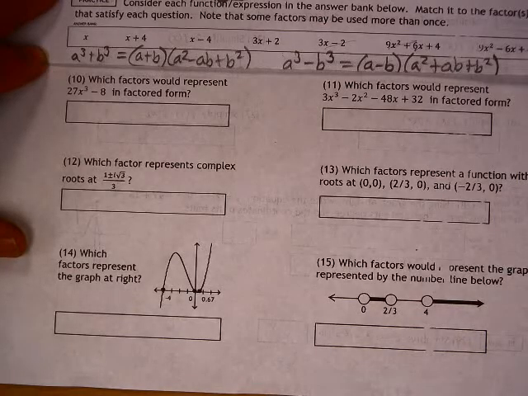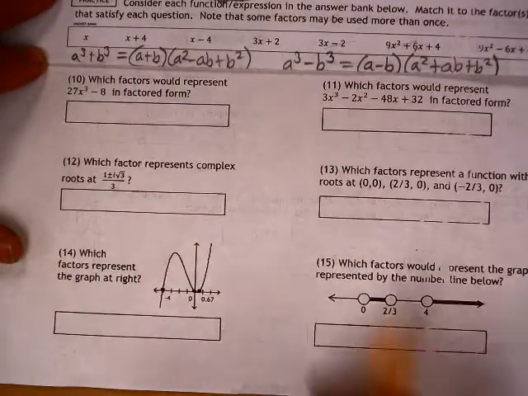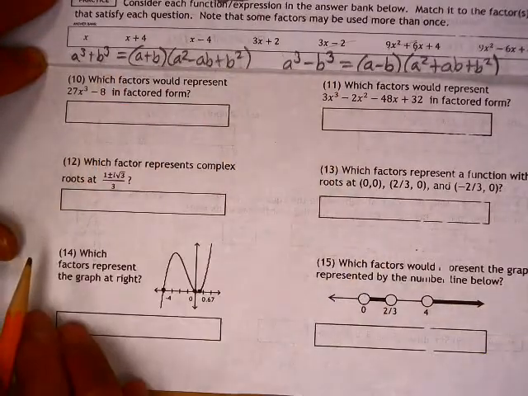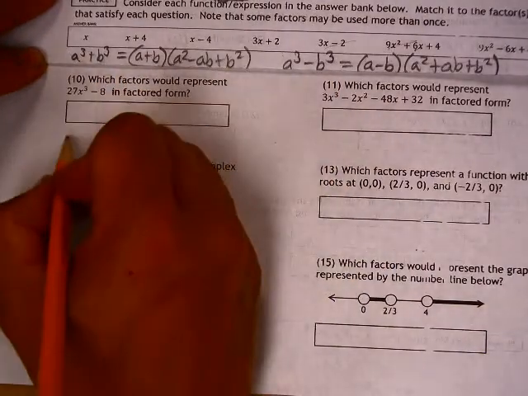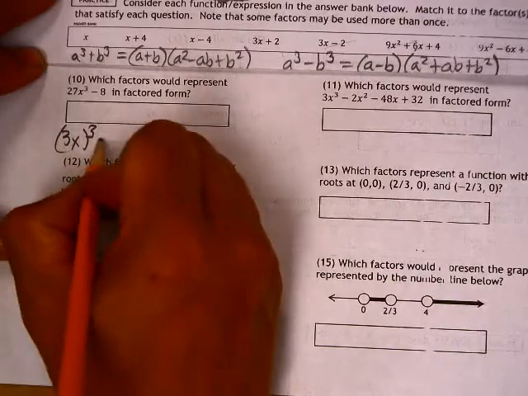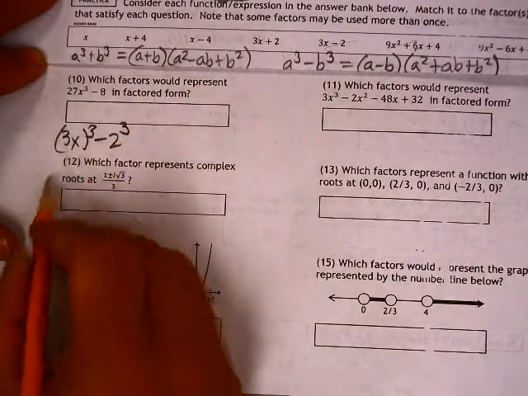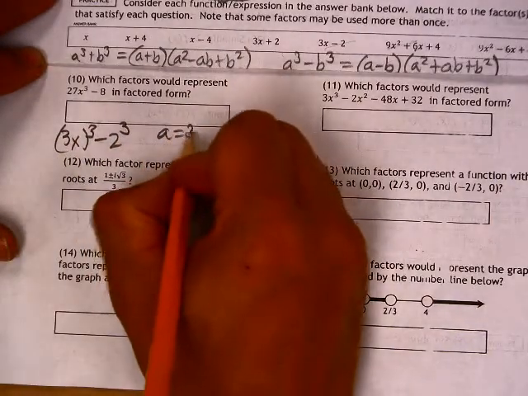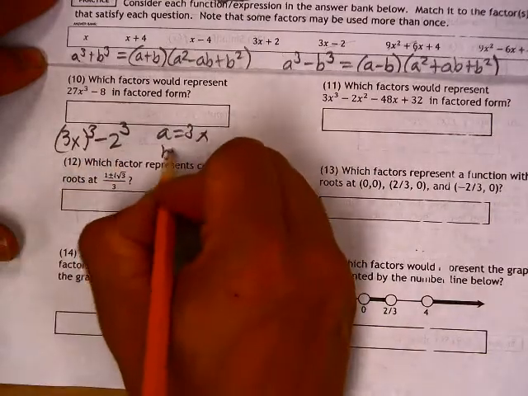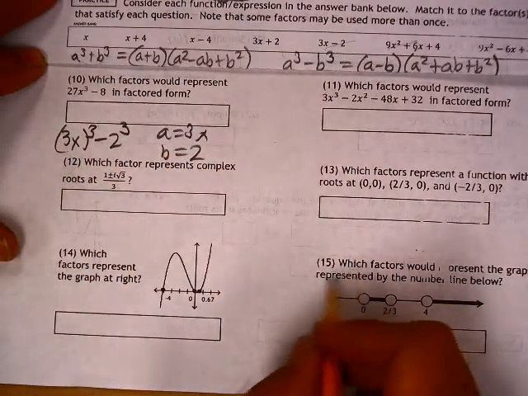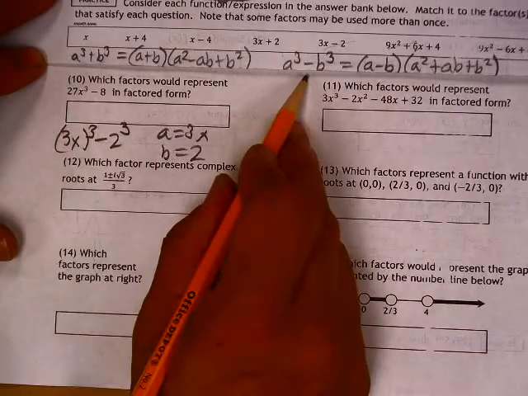Okay, problems 10 through 15. So we have these two formulas for us already, so we need to look at this one. This becomes 3x cubed minus 2 cubed. So that shows me that a is equal to 3x and b is equal to 2. So then I can just follow the formula, which is this one here.